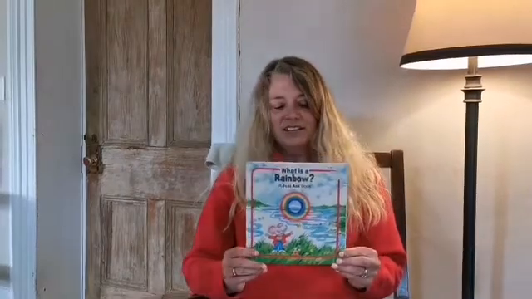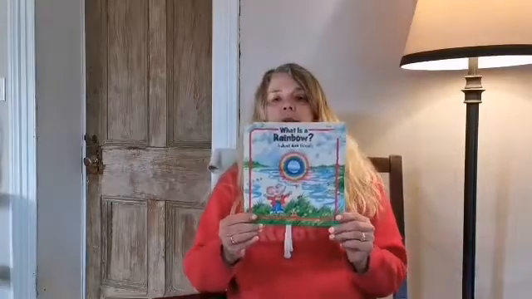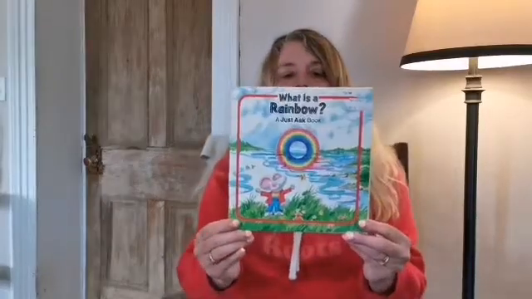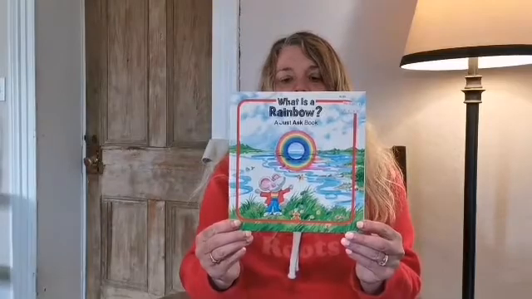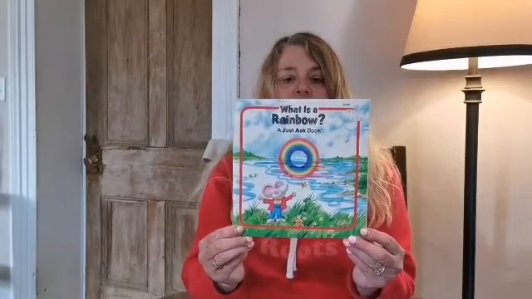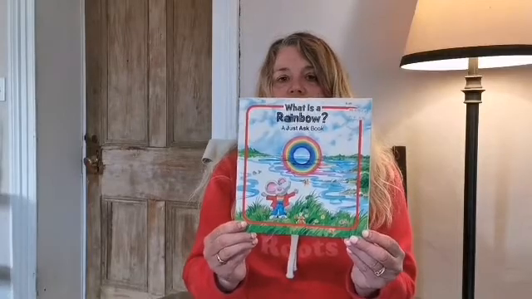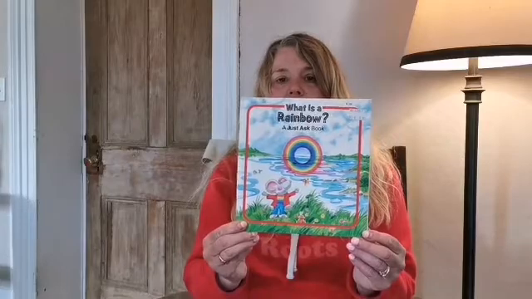Good morning. This book that we're going to share together is called What is a Rainbow? Did you ever wonder how rainbows are made? Well, in our discussion of rain and water this week, we're also going to discuss how the rain allows rainbows to be formed.